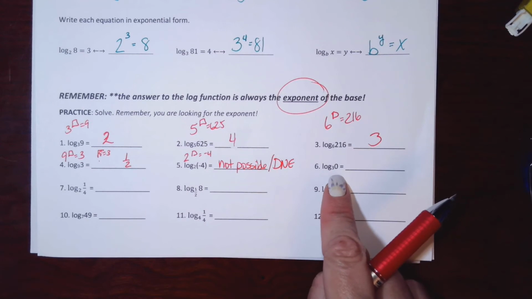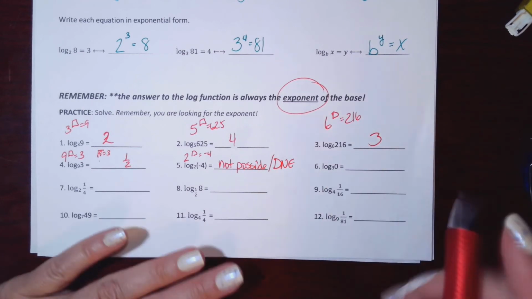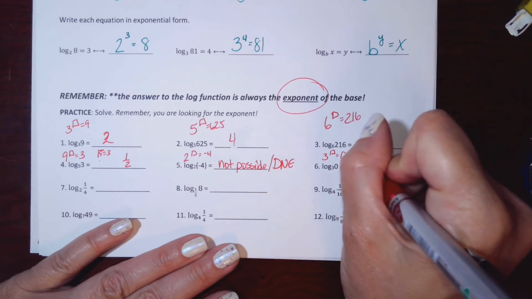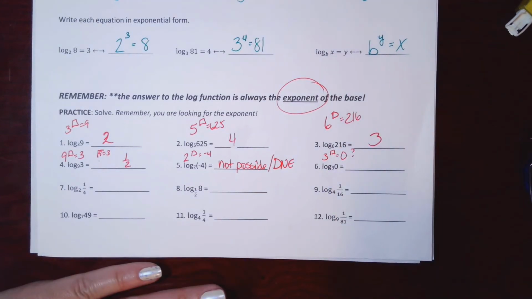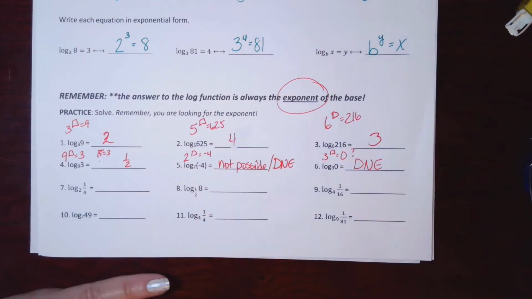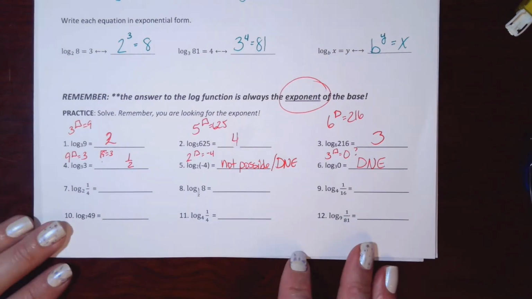What about this one? 3 raised to what power is 0? Well, anything to the 0 power is 1, but can I multiply 3 times itself a certain number of times and get 0? That one does not exist either. It's not possible. The rest of these are all possible.